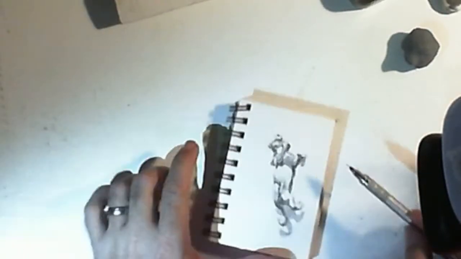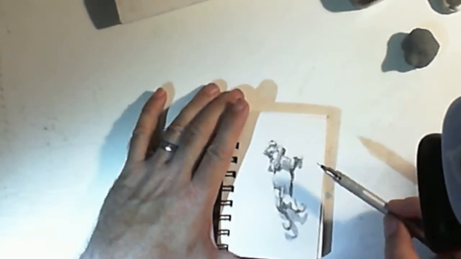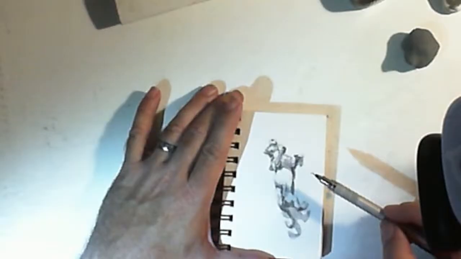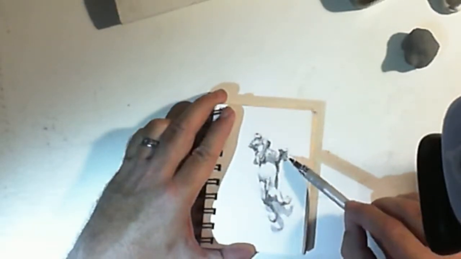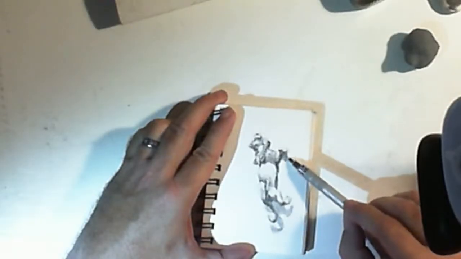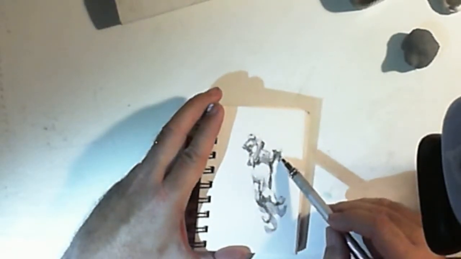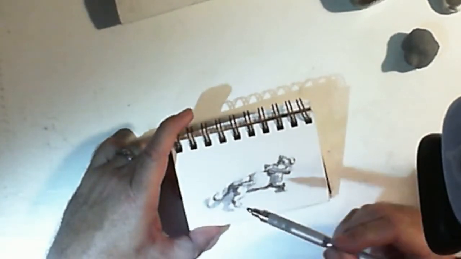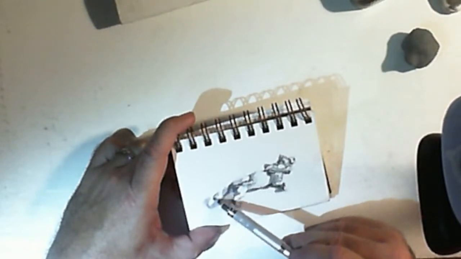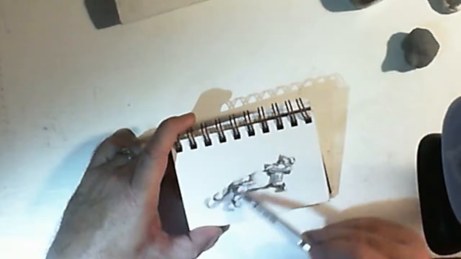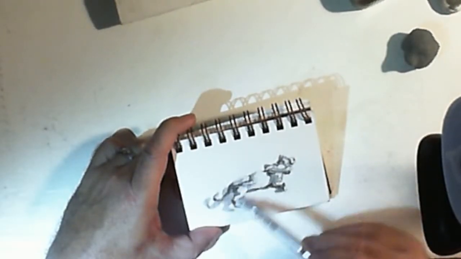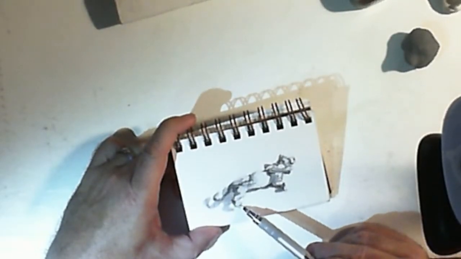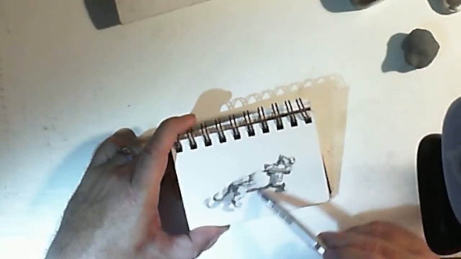Alright, now the next thing to remember, the last thing to remember, is that the whole thing is not white. Because the whole thing is not white, we have to go through and separate it from the paper. But when you do, remember to go over the shadows too.